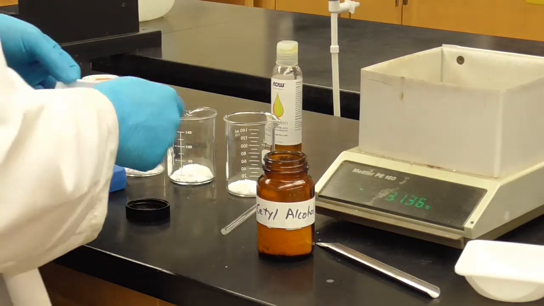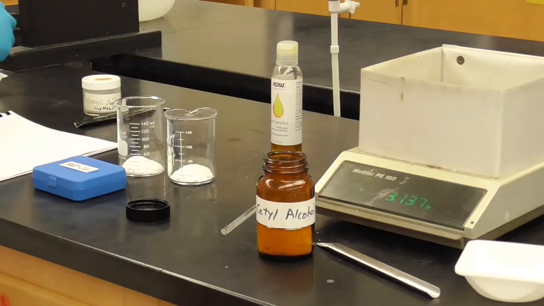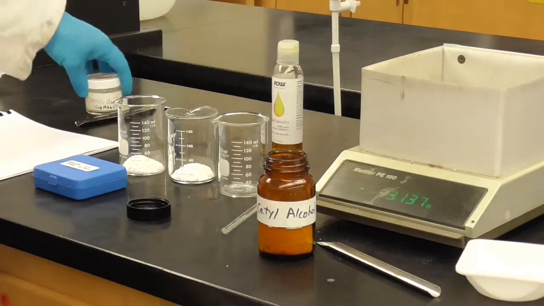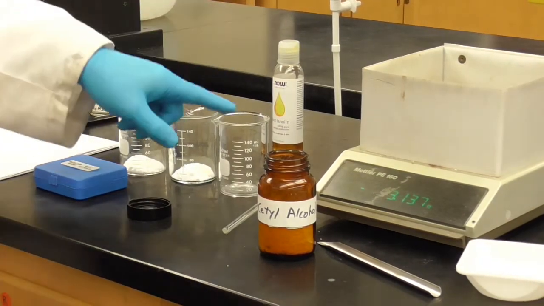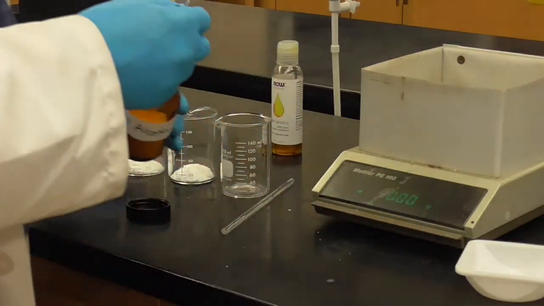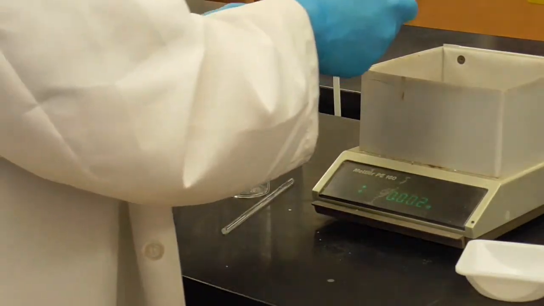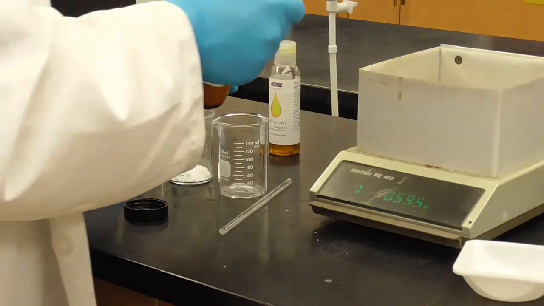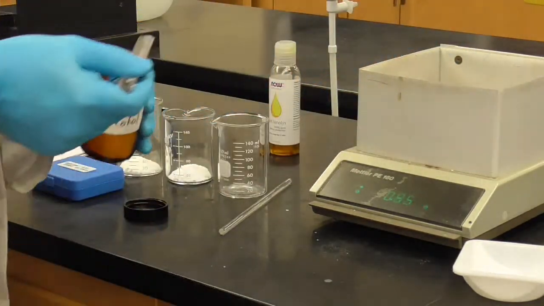That's okay, I'm just going to dump this out into the waste. The stearic acid was the first thing. We omitted that from the third one, but we do need cetyl alcohol, so 1 gram of that still. I'm glad I thought of that before I went too much farther.